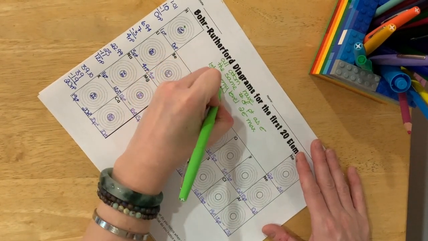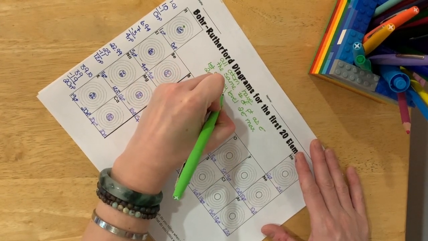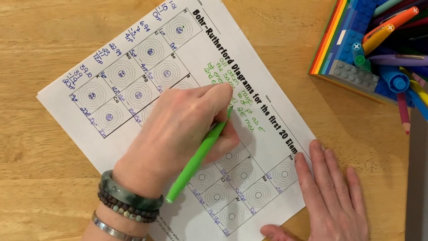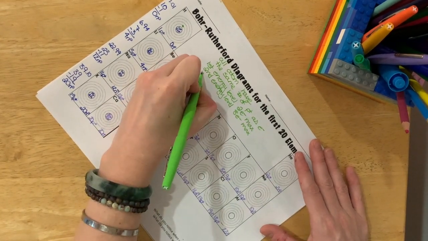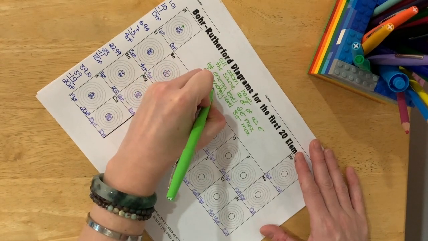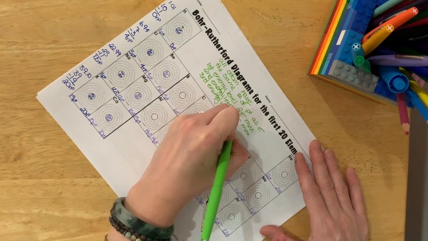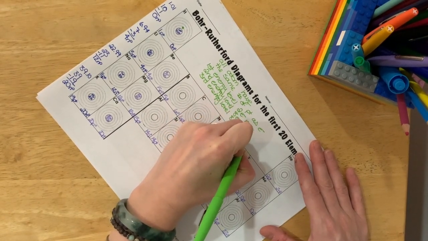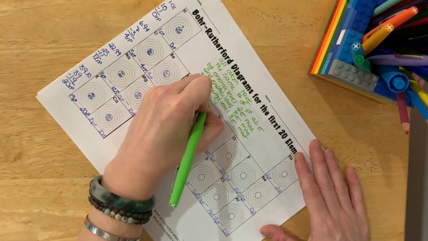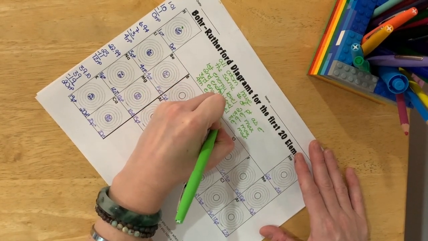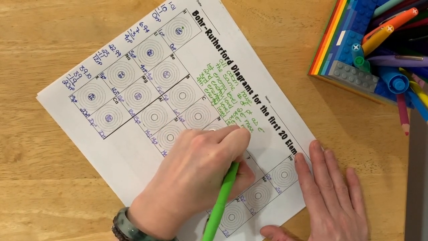Your second energy level can hold 8 electrons max. Your third energy level can also only hold 8 electrons max. And then your fourth energy level can hold 18 electrons max.